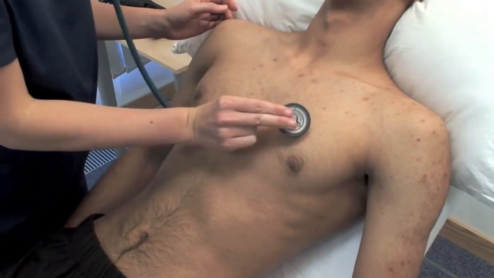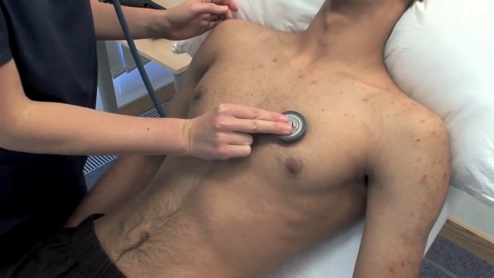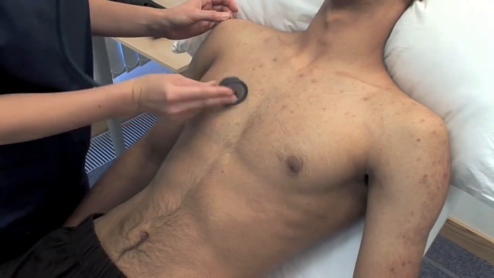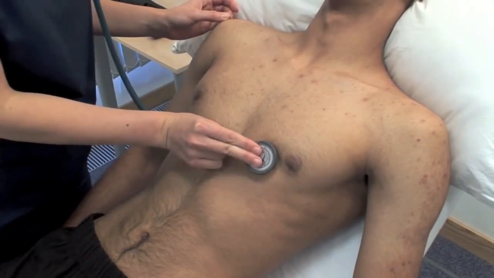and high-pitched components are attenuated. Over consolidated lung, in pneumonia for instance, the numbers are clearly audible. Over an effusion or area of collapse, they'll be muffled.